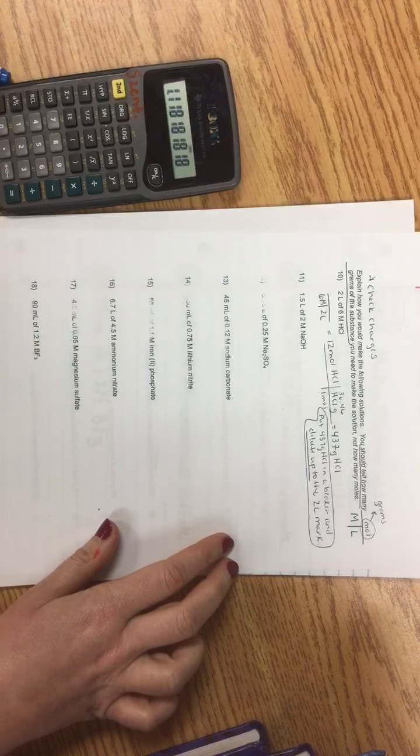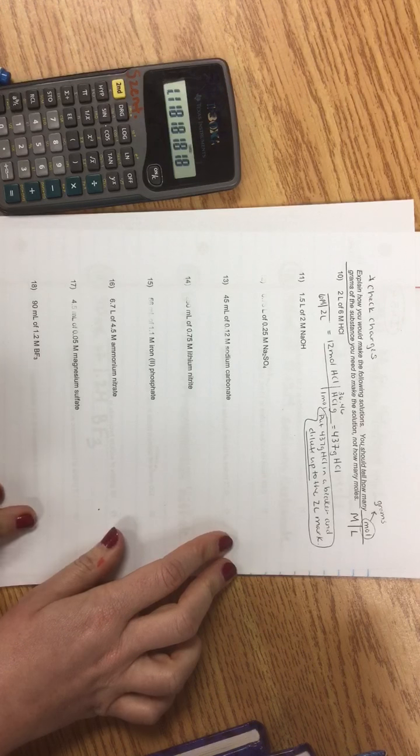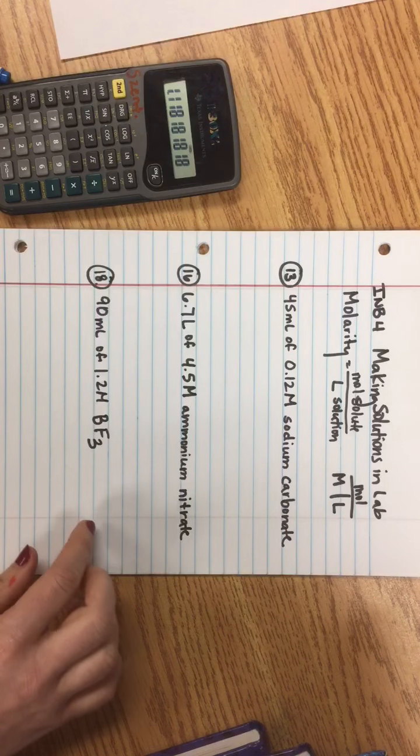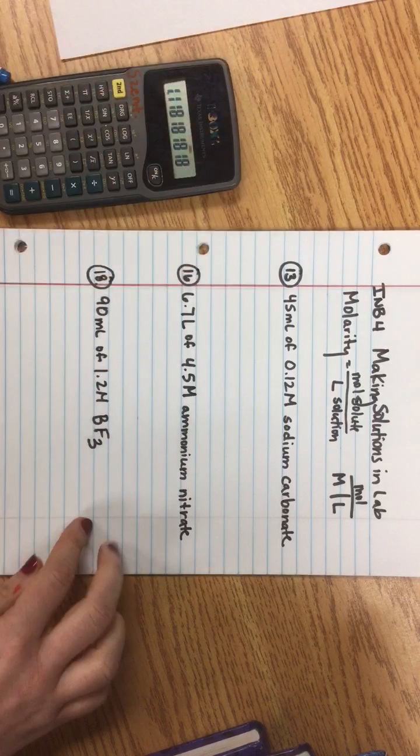And it says at the top, I've written in there to remind you to check charges. There are problems 10 through 18 on the back. We're going to be looking at 3 of those. We're going to look at 13, 16, and 18.